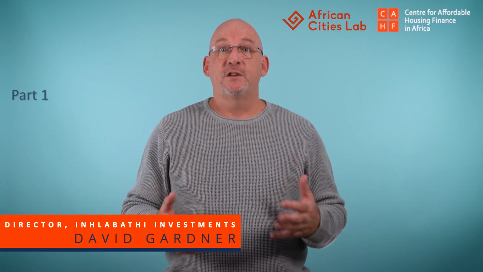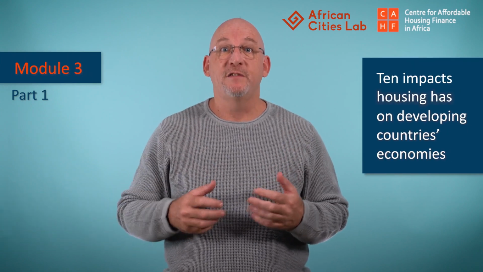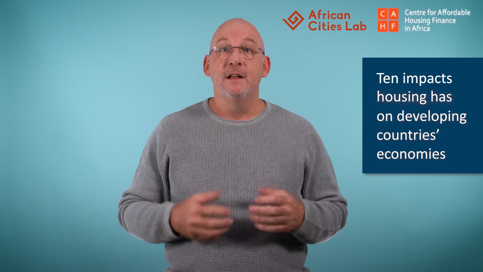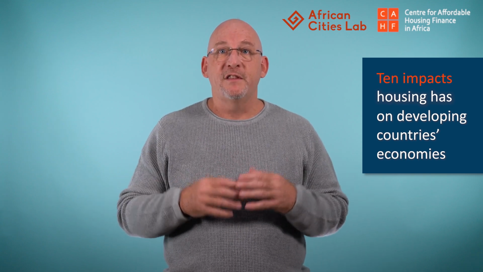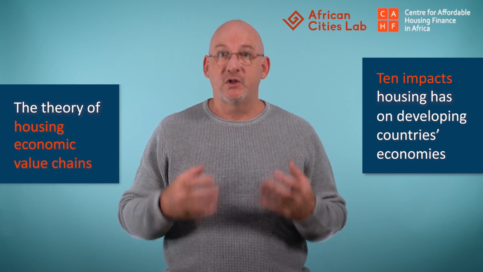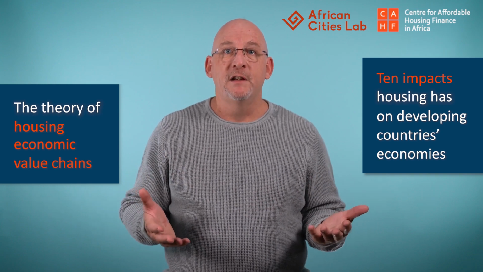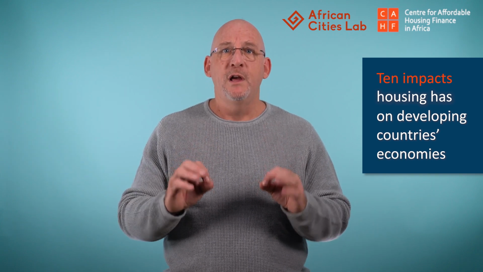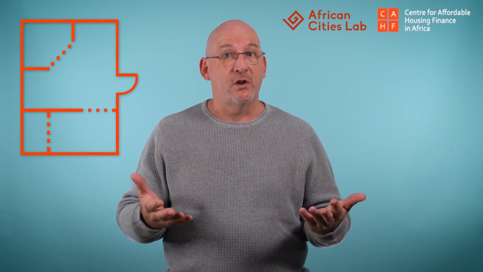In this first part of Module 3, we'll describe 10 impacts that housing has on developing countries' economies. These 10 impacts will be the foundation of our understanding of the theory of housing economic value chains that will be covered in parts 2 and 3. We will talk through these 10 economic impacts from the very practical point of view of one household building rooms for rent on land that they control in any African city.